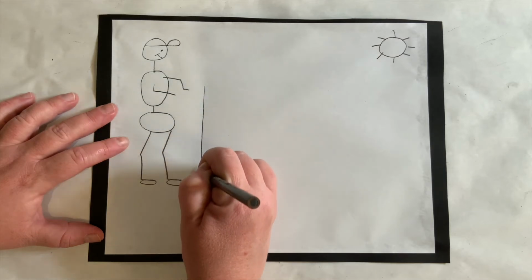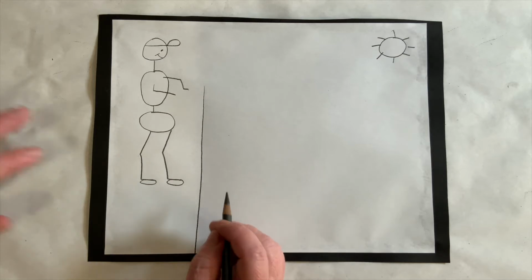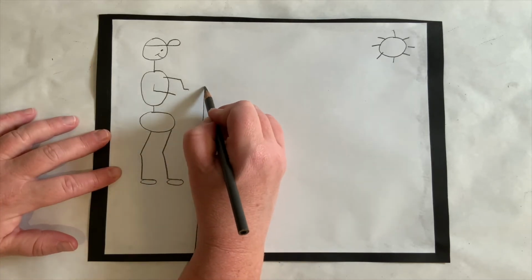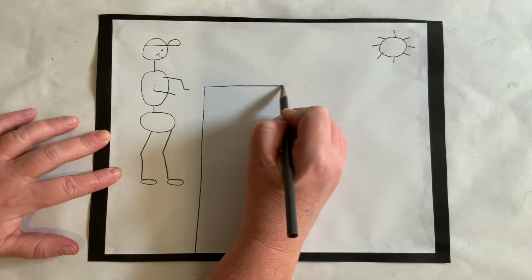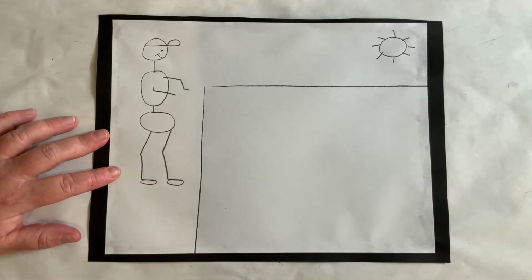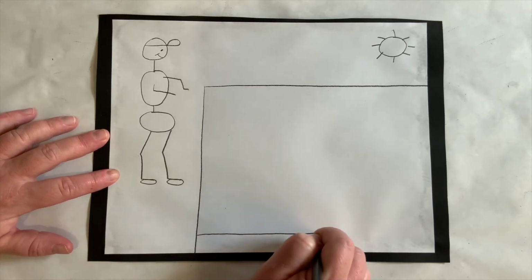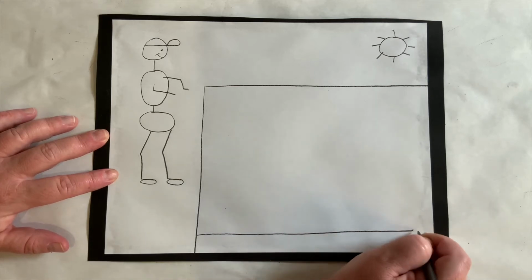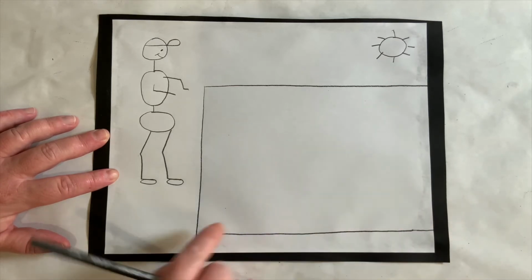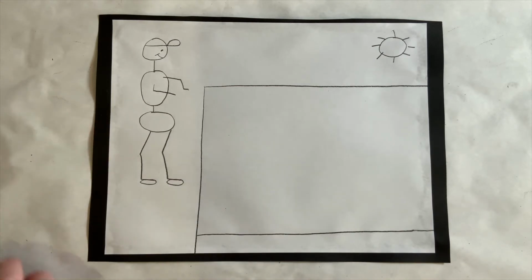So right next to where he's standing, I want you to draw a straight line going all the way down and all the way across. This is going to be his garden. And we're going to make a little key over here. I'll show you what that means in a second. So just copy off of me. You're going to draw a straight line going all the way across.